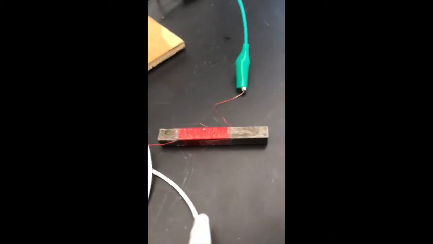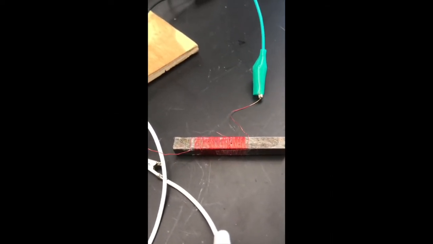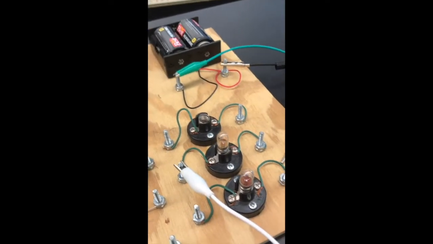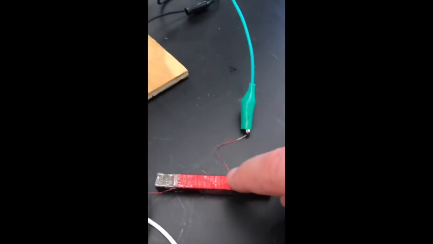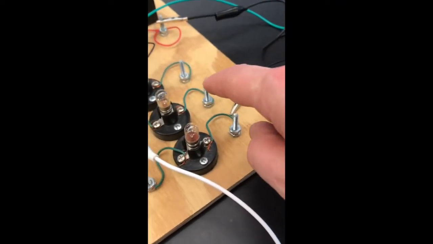Here we have an electromagnet that is not particularly magnetic. And the reason it's not particularly magnetic is there's no actual electricity flowing through it. The electricity is going along this green wire through the electromagnet to the white wire, goes here to a light bulb and then stops. So we haven't completed our circuit.